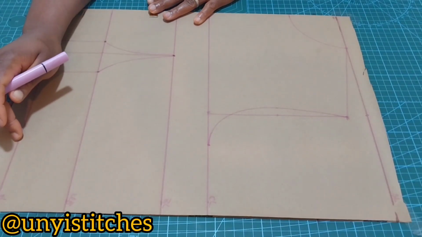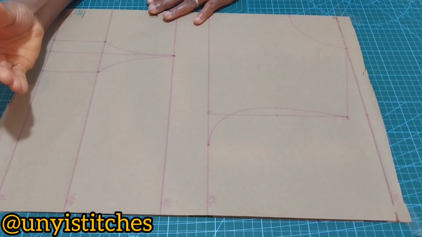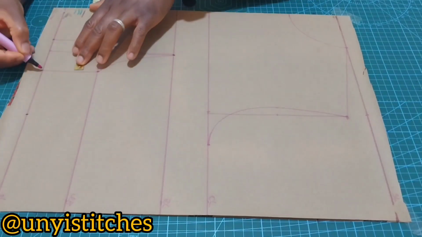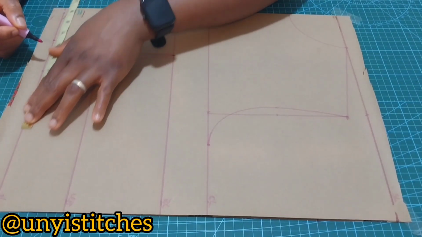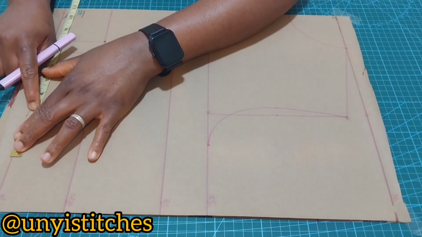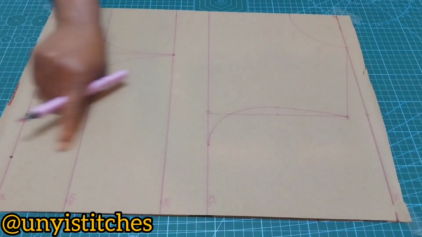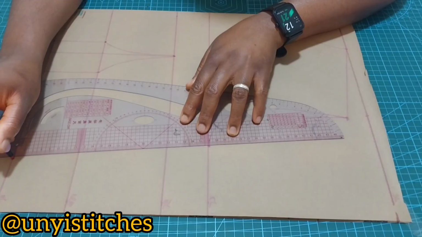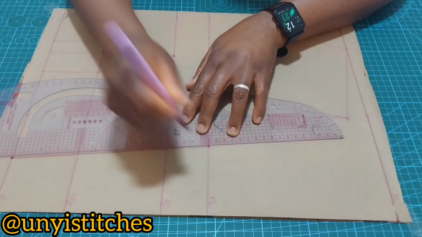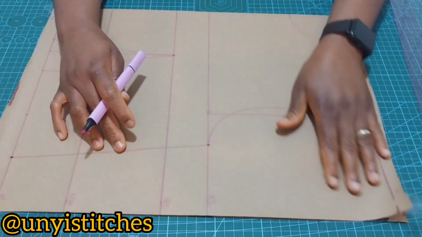So I will come to my half length. I'm going to mark my waist measurement, divide by 4. Then I will add this 2.5 inches dart. So I'll go ahead and connect it here. The next one will be for me to input my bust dart.